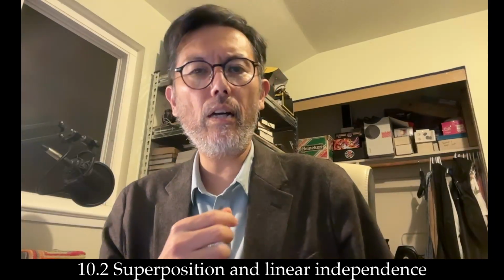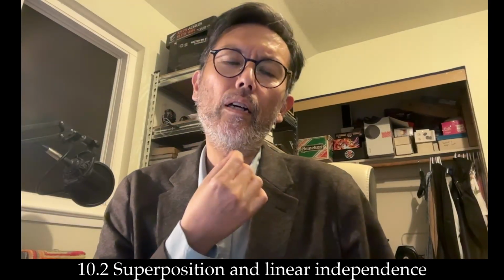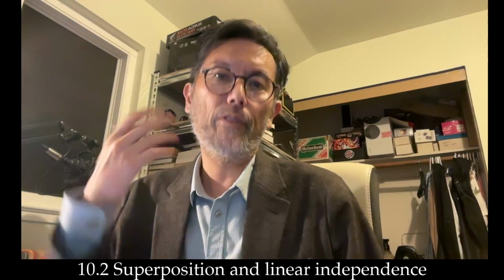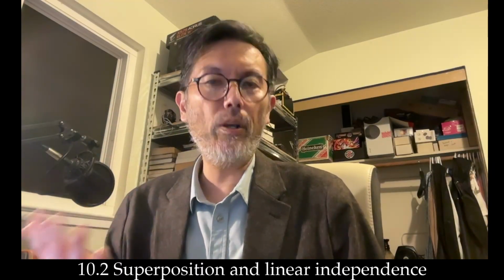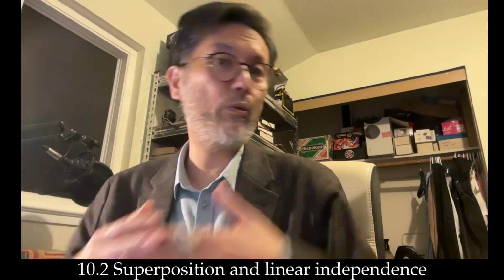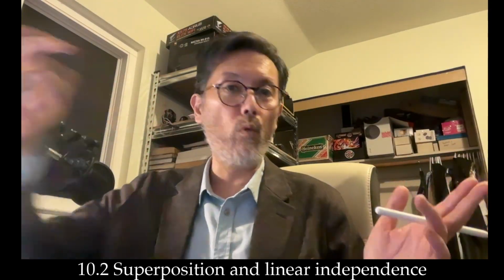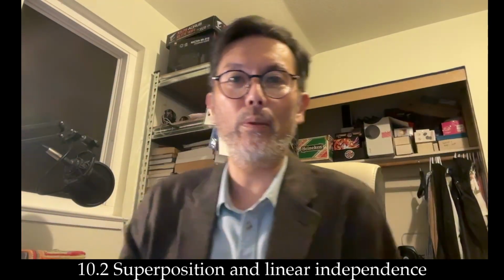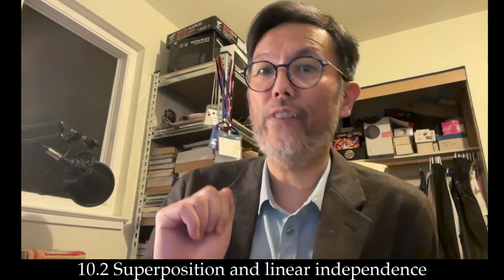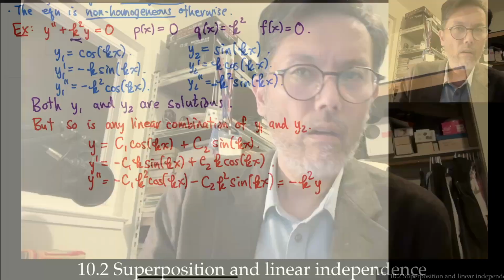Okay, in this one, we're going to talk about this idea of superposition, the superposition principle for second order linear differential equations. And we're also going to get into the idea of linear independence, which is the fancy way of saying that one function is not a constant multiple of the other function, at least in the case where we're talking about a pair of functions. Okay? So let's go here.